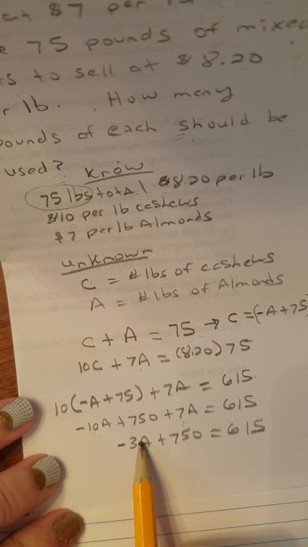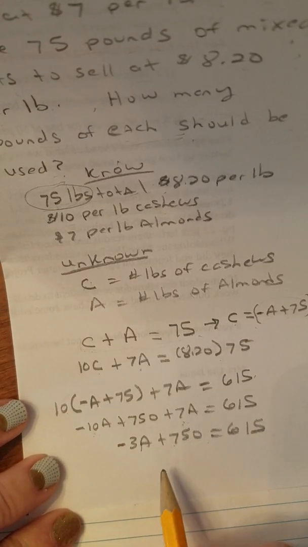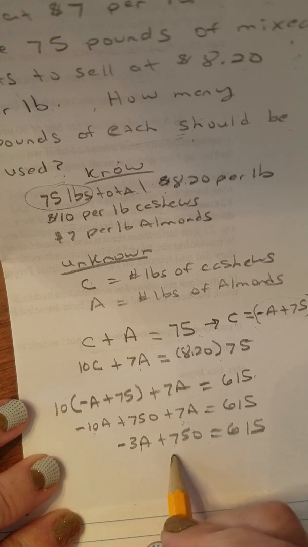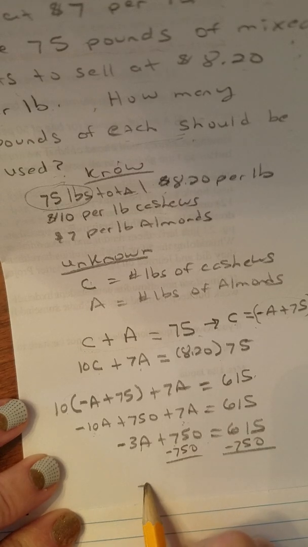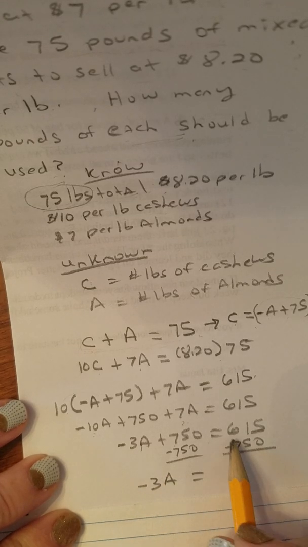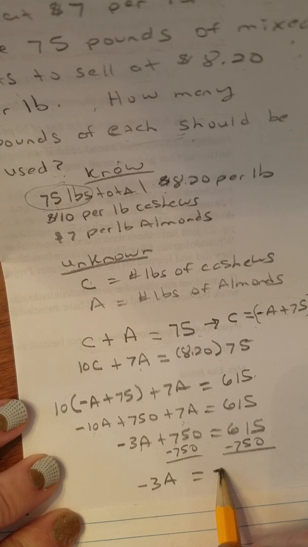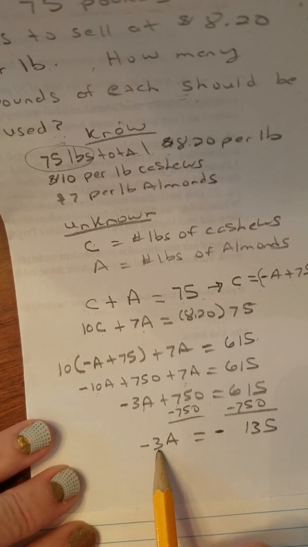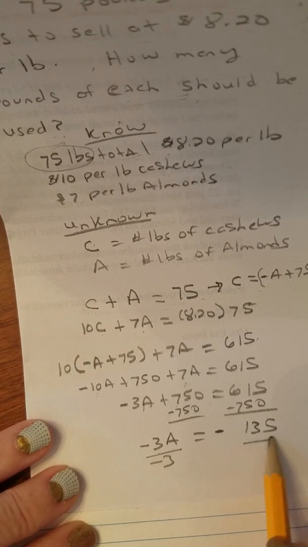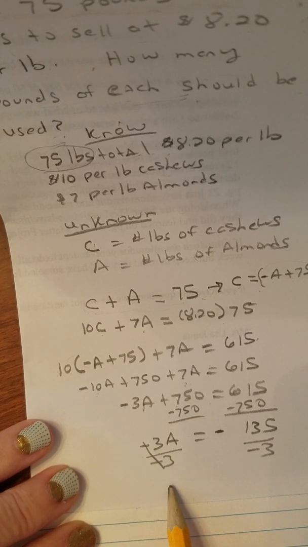And I'm still solving for A. I'm going to subtract 750 from both sides, so you can see it. And so when I subtract this, I end up with a negative, I think, 135. And I'm still solving for A. They're multiplying by negative 3, so I'm going to divide both sides by negative 3. This becomes A equals, a negative divided by a negative is positive, and so we end up with 45.